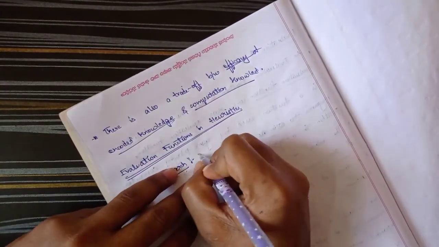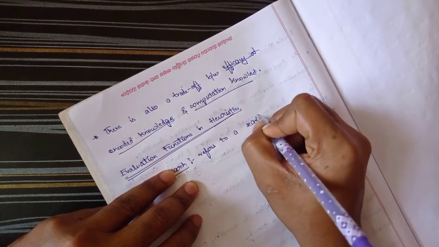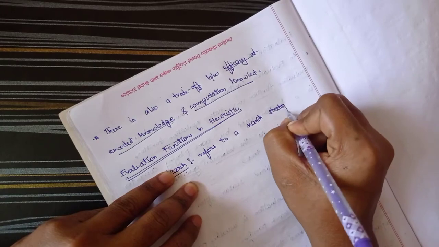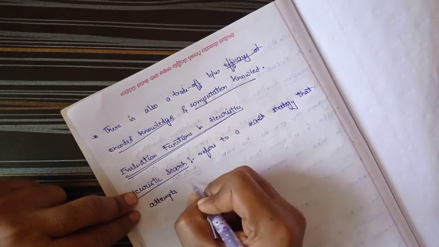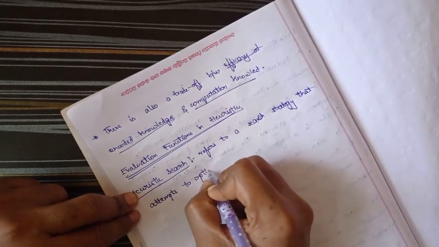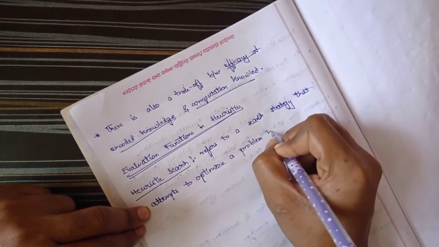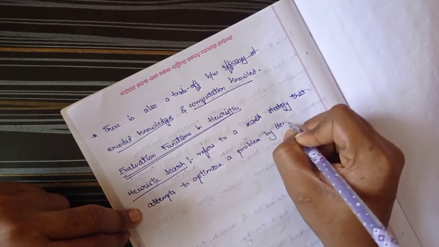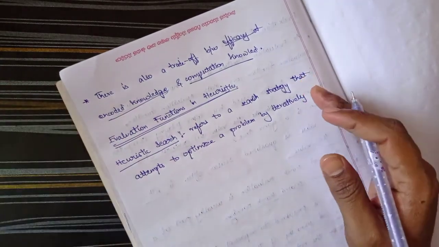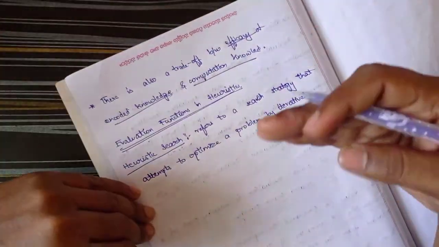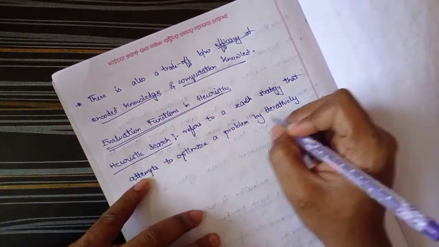Heuristic search refers to a search strategy that attempts to optimize a problem iteratively. We have to iterate each and every step because it is following DFS. Based on each step, we'll calculate the best alternative path to reach from the start to the destination positions.